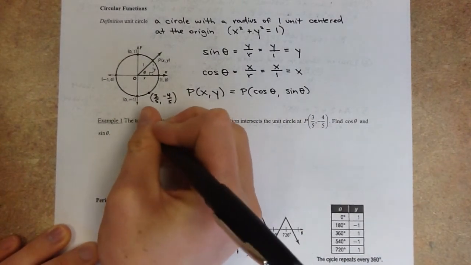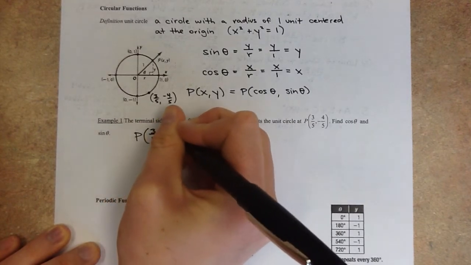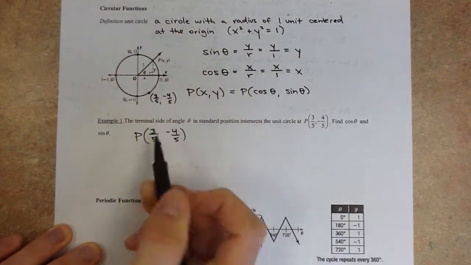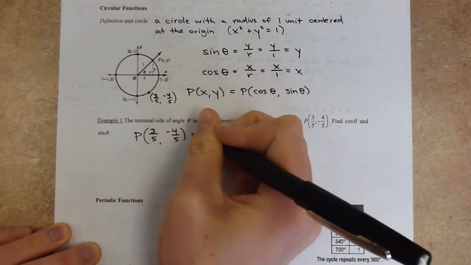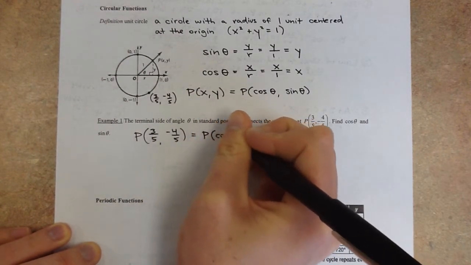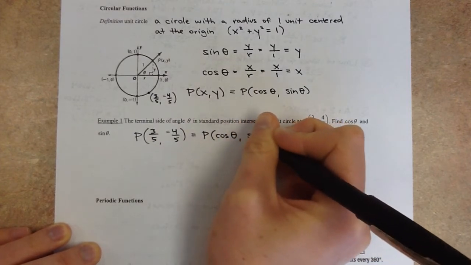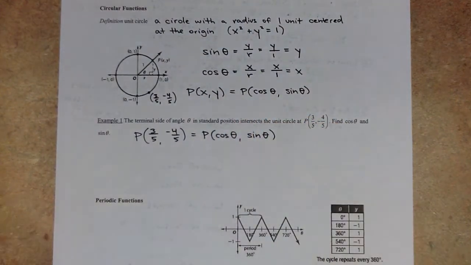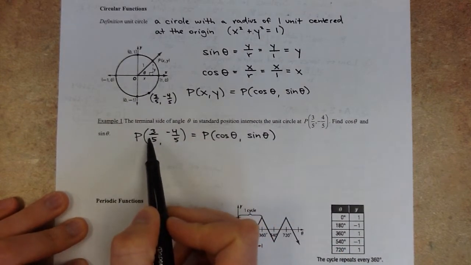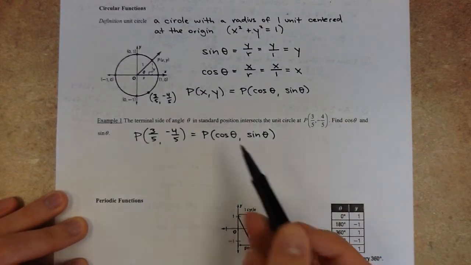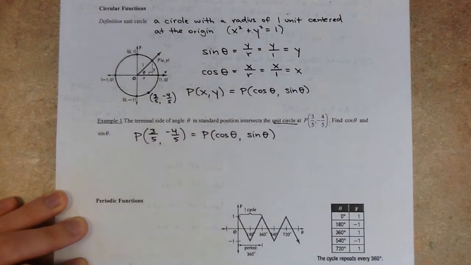The point 3/5, negative 4/5, this is the x coordinate, this is the y coordinate, just like we have right here. We know it's equal to cosine of the angle, comma sine of the angle. So normally if we were trying to find cosine, we'd define x over r, which would be 3/5 over 1, because my radius is 1, as long as I am in the unit circle.